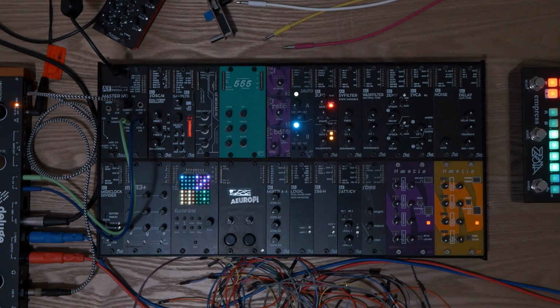I really appreciate having this. I think it's a fantastic addition to the AE Modular system.